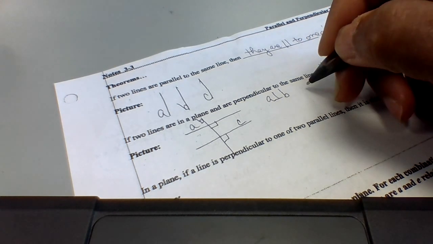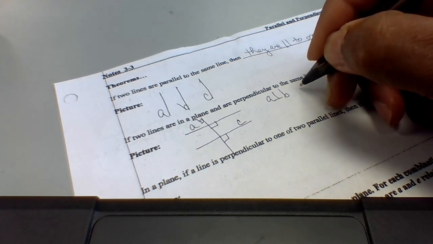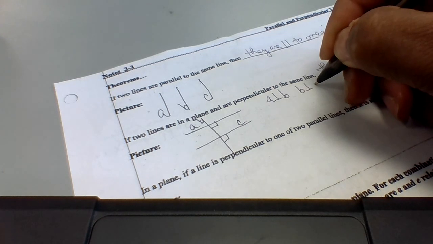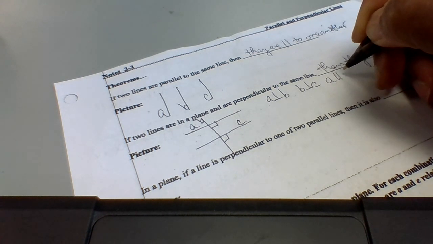A is perpendicular to B, and B is perpendicular to C. Then A is parallel to C.